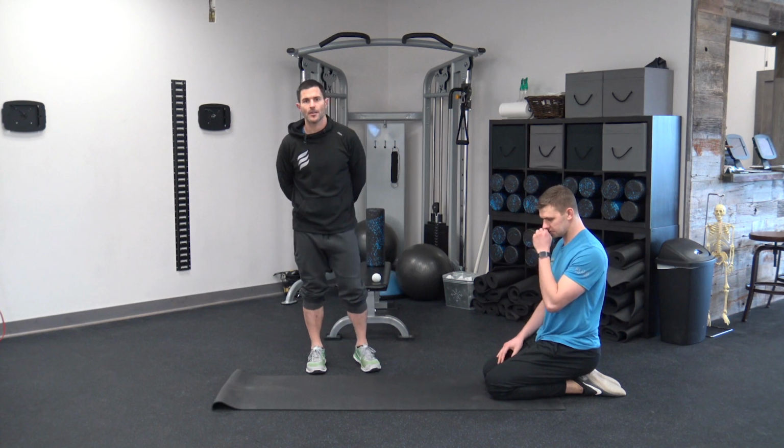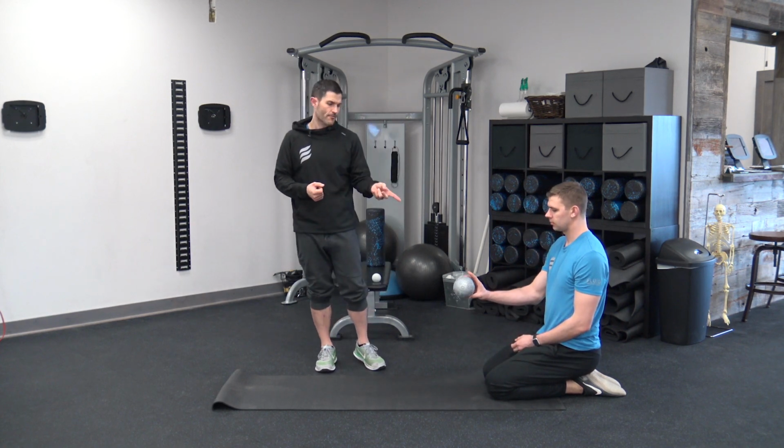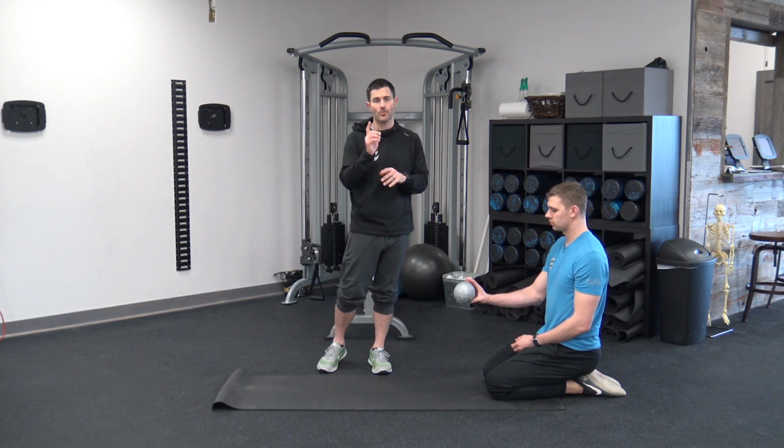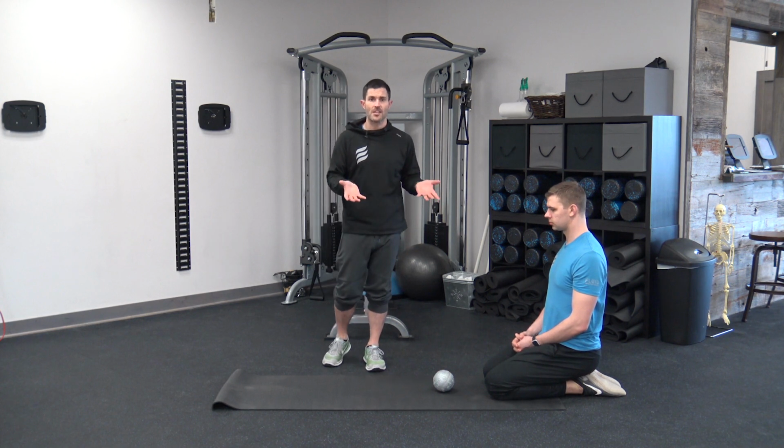We're going to target the quad with the big foam ball that we have. It's a 5-inch foam ball. This is our fluid fascial ball, so if you need one, make sure to reach out to us or look on the website. So we're going to use this ball to target the quadriceps.